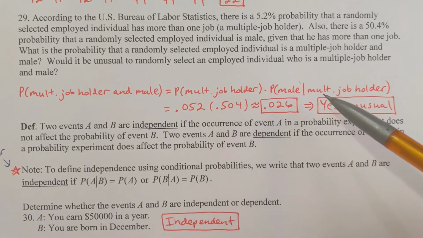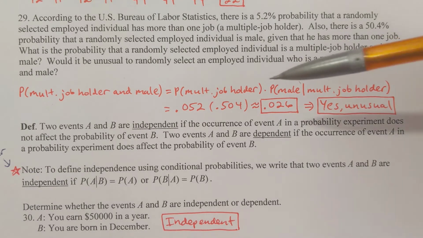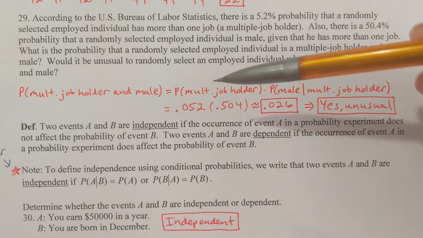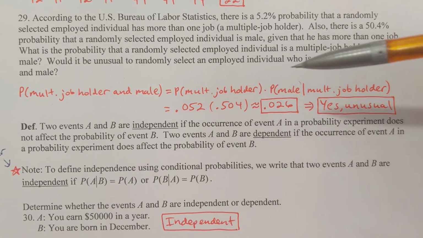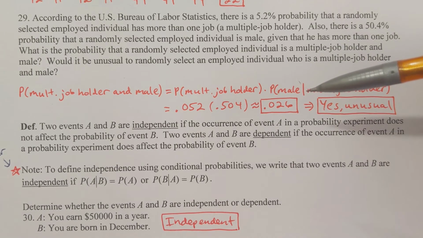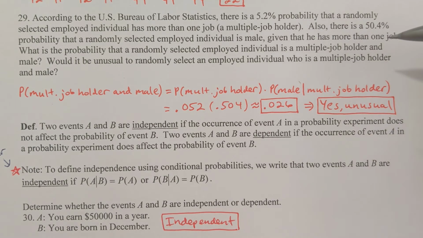By the way, a mistake that I would sometimes see in class is that a student would write the probability of a multiple job holder times the probability of male. That's not what we want, right? We want the probability that the person is a male given that they have more than one job.